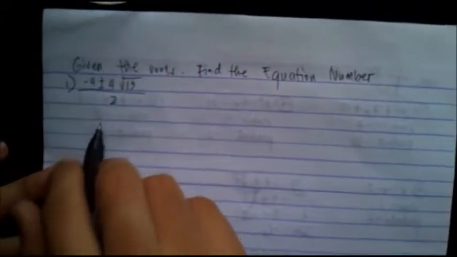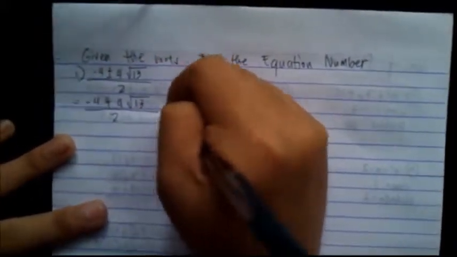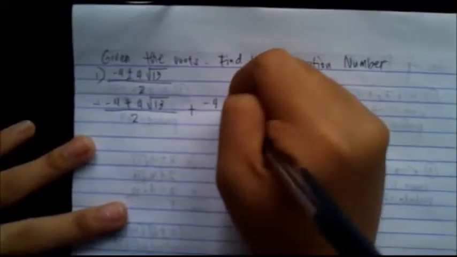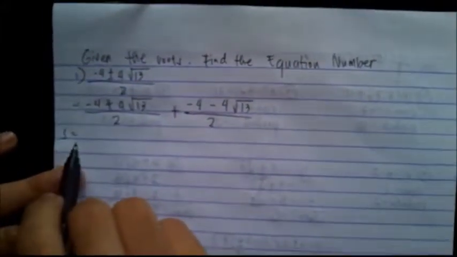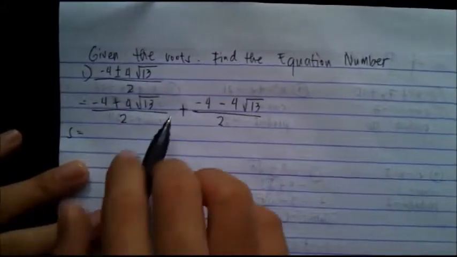So, move on. Given the roots, find the equation. Sample number 1. The given equation is negative 4 plus minus 4 square root of 13 over 2. To get the sum is negative 4 plus 4 square root of 13 over 2 plus negative 4 minus 4 square root of 13 over 2. So, the sum is negative 4 plus negative 4.